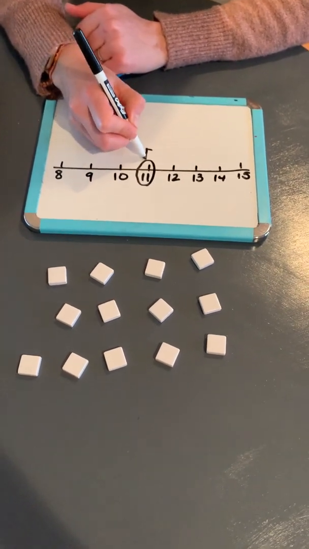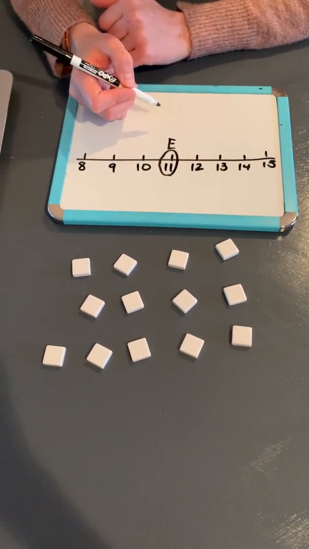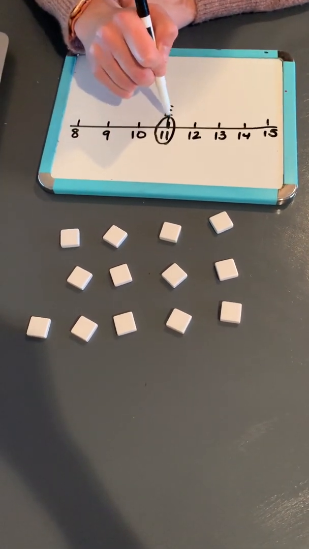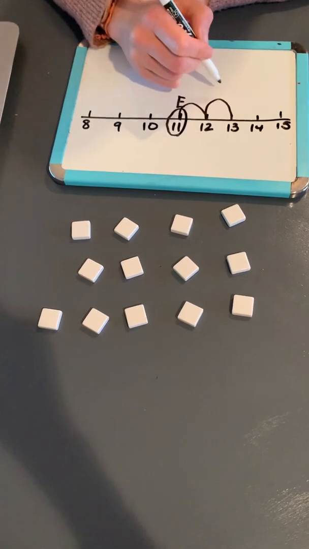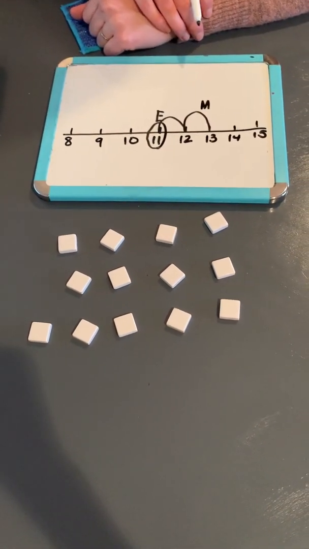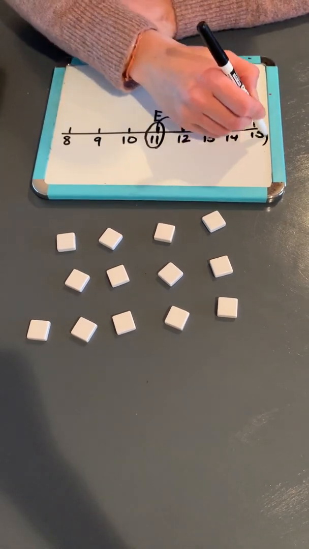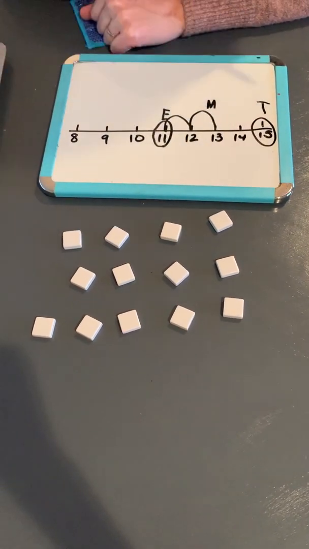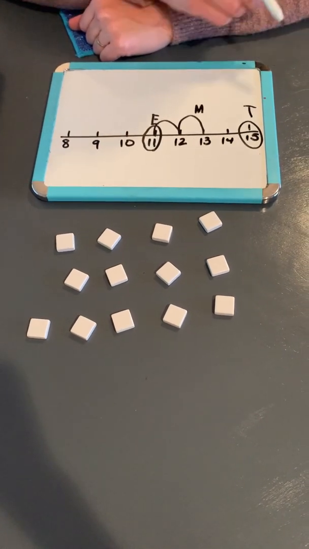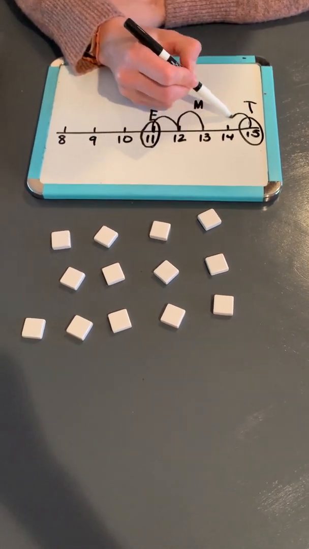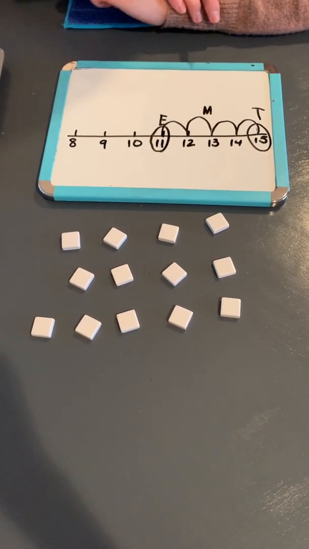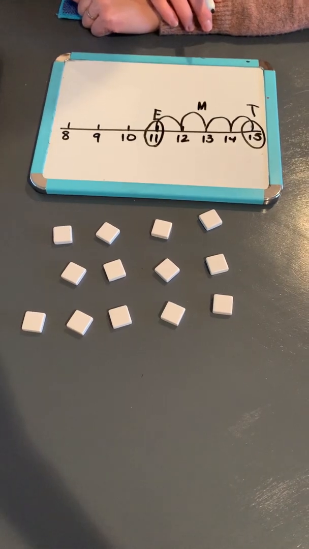So I'm gonna put an E for Emma. And Max has 2 more, so I'm gonna count on 2 more. 1, 2, that means Max has 13. I can also check it with Tyler's clue. Tyler has 15, so Tyler's right here. And my clue said that Max has 2 less than Tyler, so I go back 1, 2, and I still land on 13. So both my clues tell me that Max has 13 gumballs.